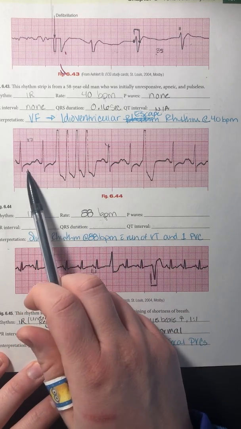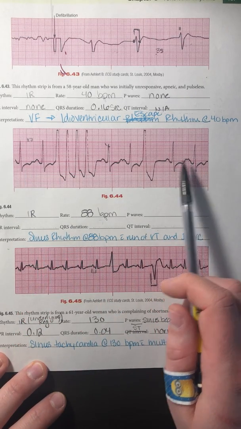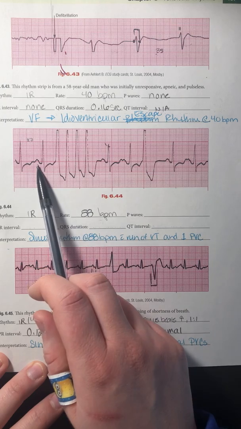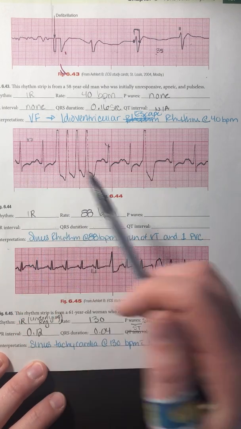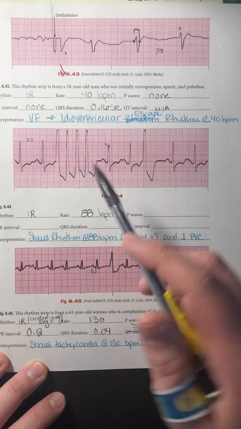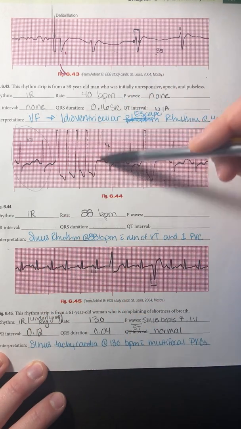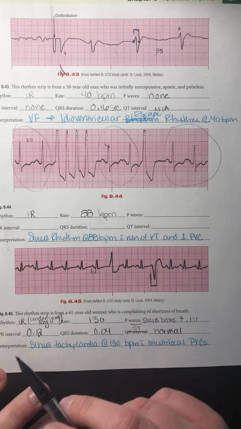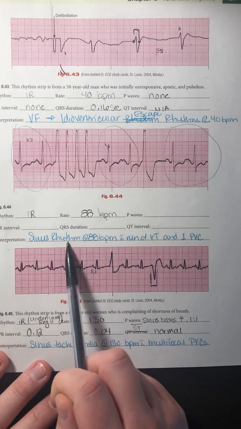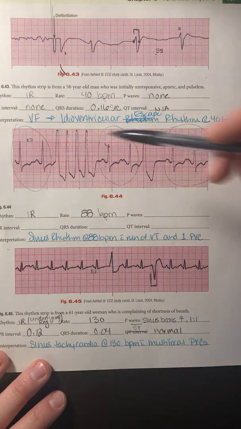For my underlying rhythm, I do have P waves for every QRS complex. They are narrow, so my underlying rhythm is going to be sinus, and these are all my sinus beats here. Now we have a couple things going on. So I have my sinus rhythm at 88 beats per minute.